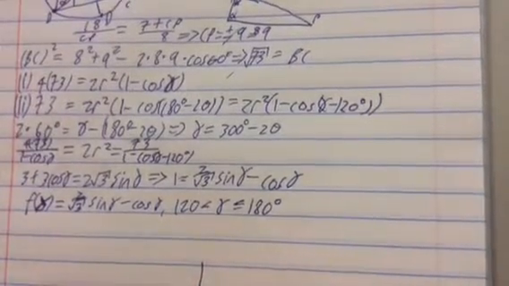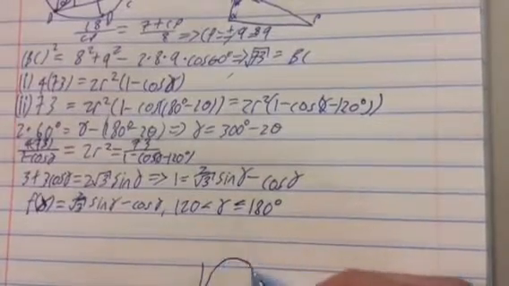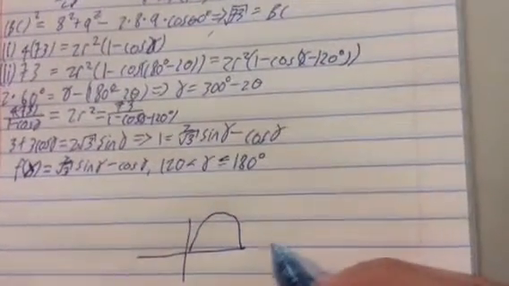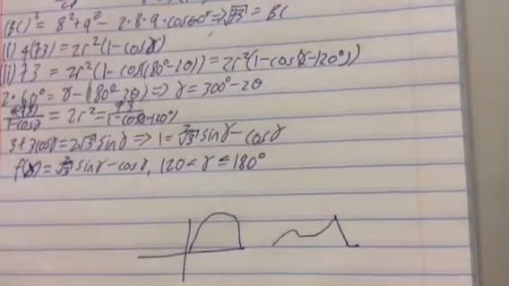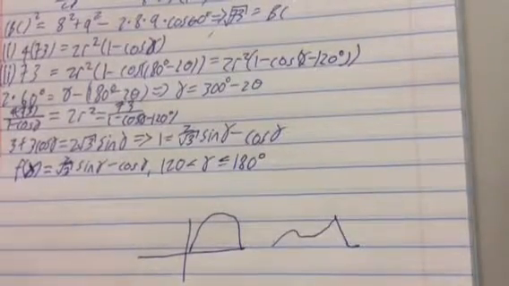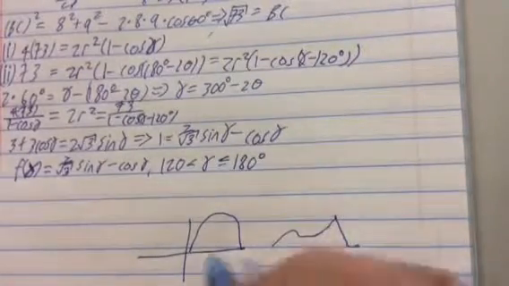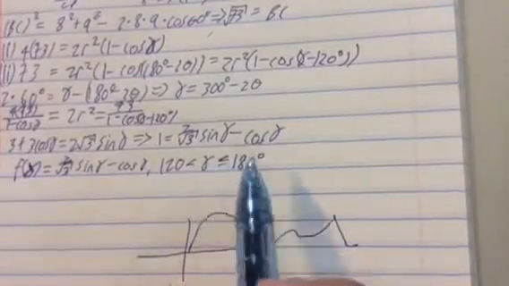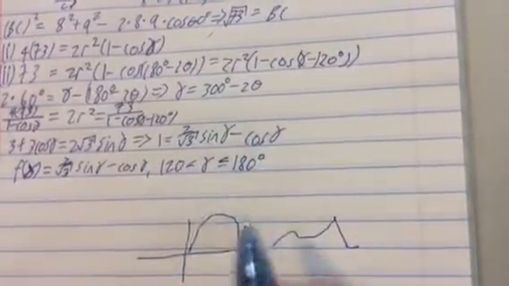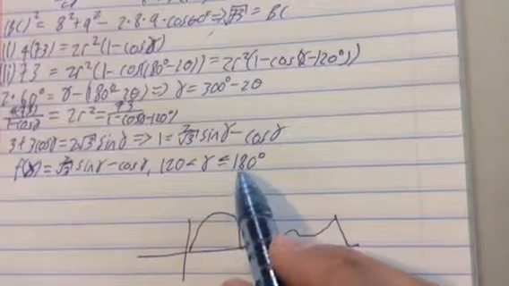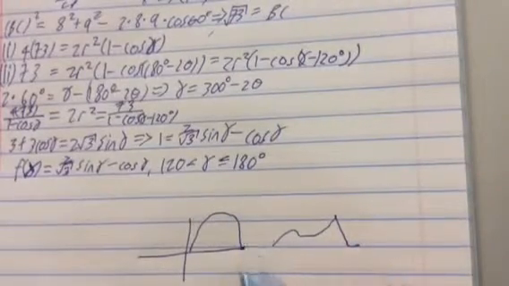Or we just want to show this. It goes like this. Doesn't do anything funky like this. The reason I want you to do that is because what value of gamma instinctively seems like it's going to be equal to 1. Turns out 180 degrees works.